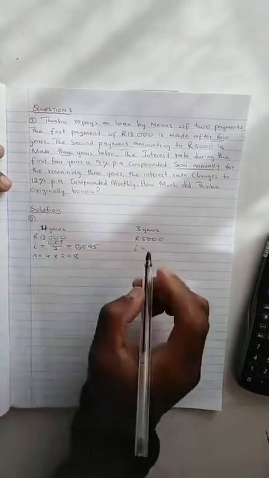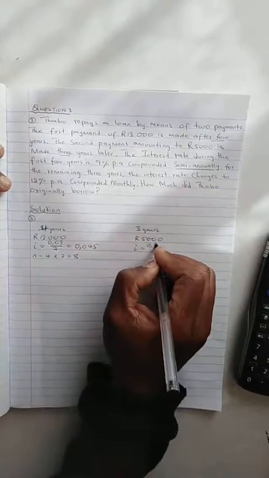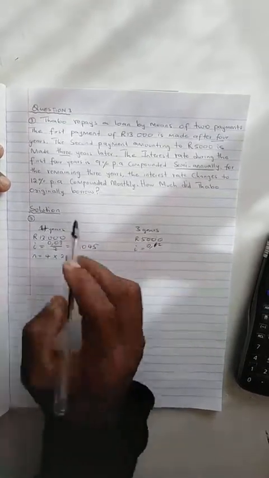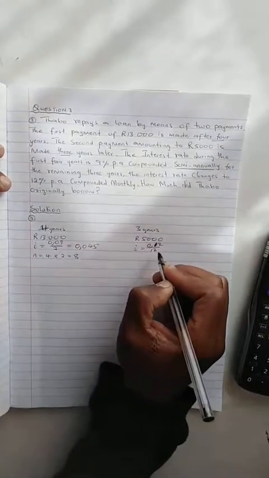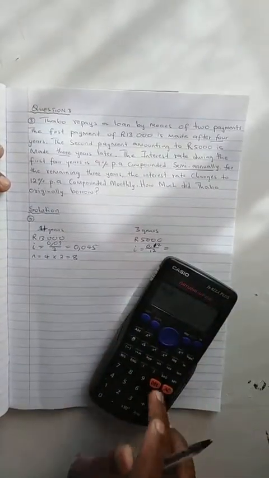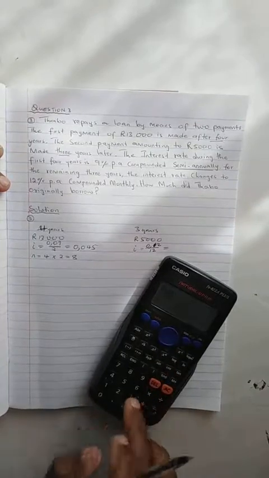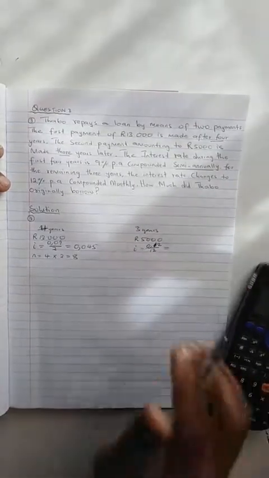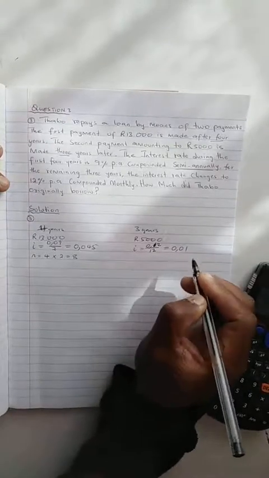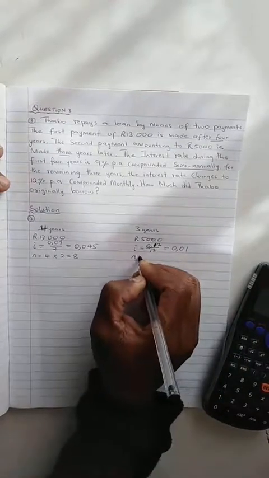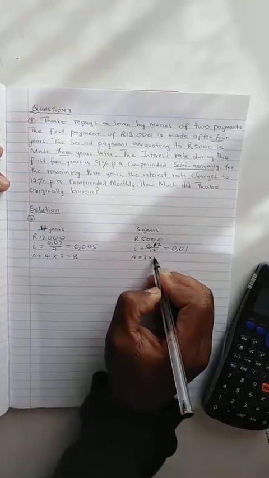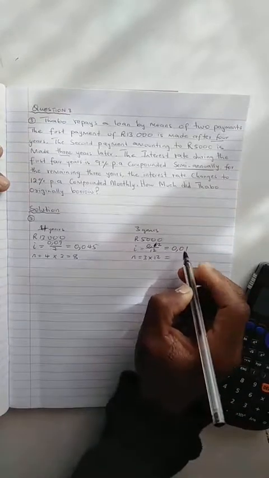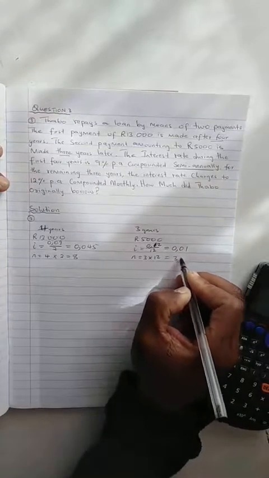You divide this 12 by 100, which is 0.12. But since it is compounded monthly, you also divide that interest rate by 12 months, which gives us 0.01. The number of years is the remaining 3 years, but since it is compounded monthly, we multiply by 12, which results in 36 months.